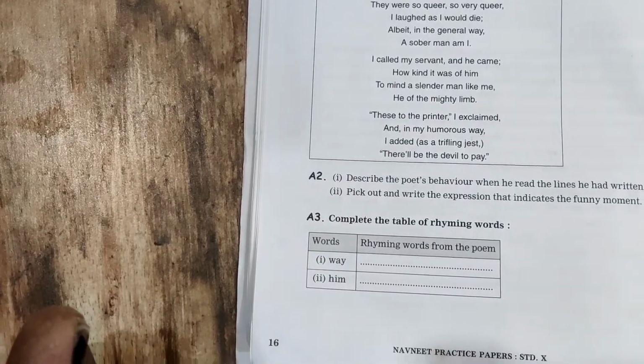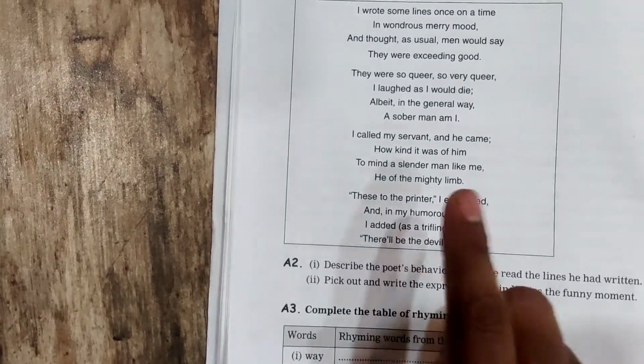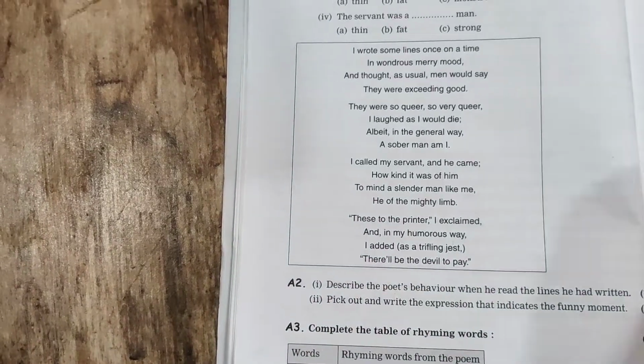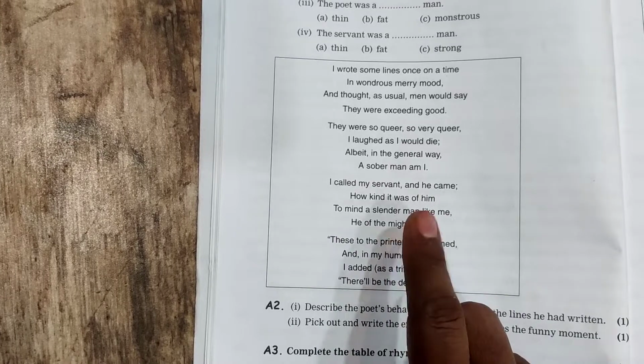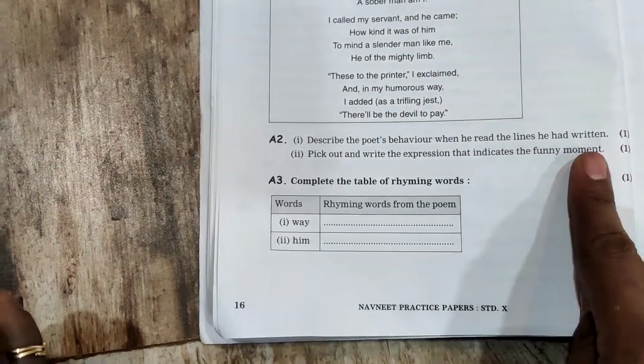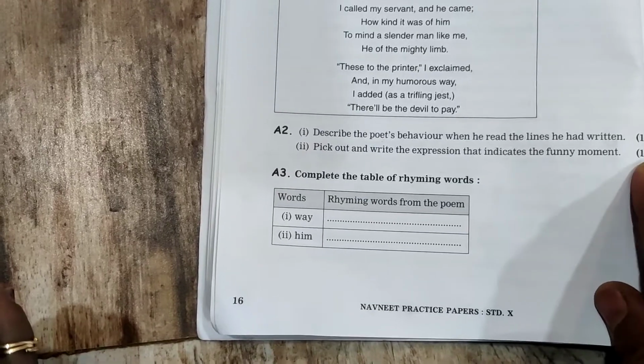So I wrote some lines: "Once on a time in a wondrous merry mood." Oh, this is the poem. Which one? The last one, "The Height of the Ridiculous". From that poem you are getting these stanzas. For that you have to describe the poet's behavior when he read the lines he has written. For this question, 1 mark.